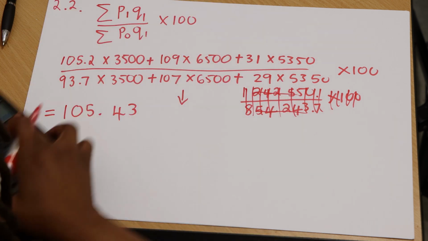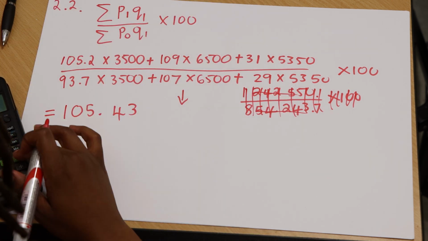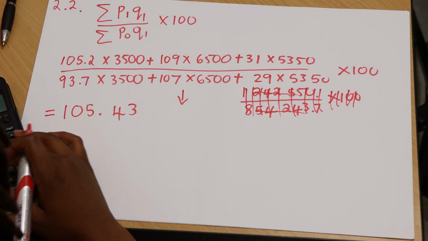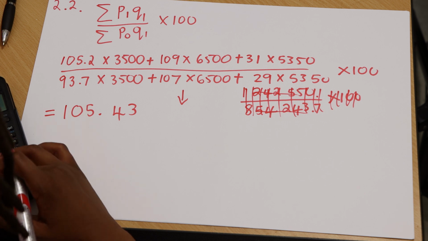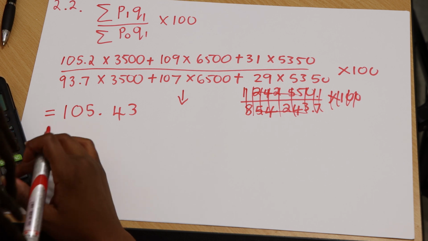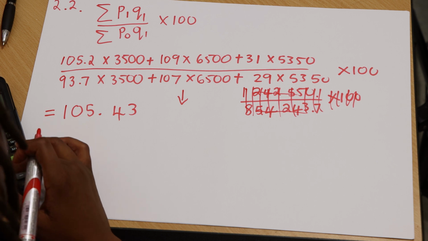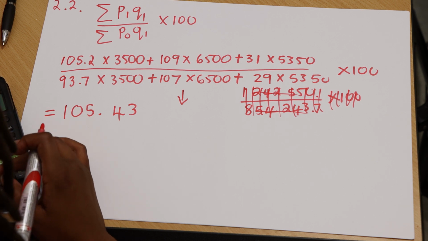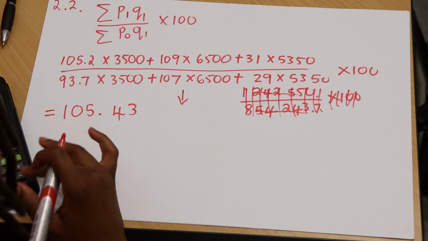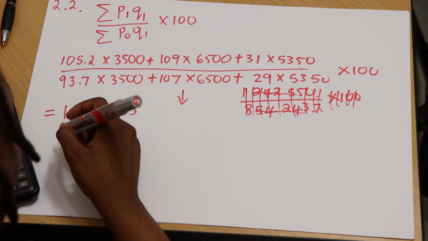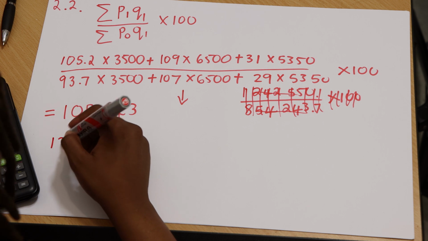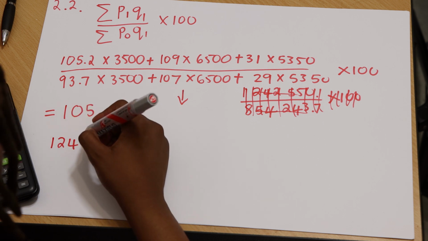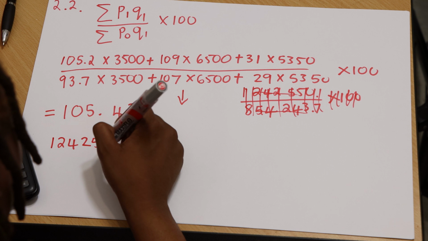Okay, so the simplified version would be 105.2 times 3,500 plus 109 times 6,500 plus 31 times 5,350.